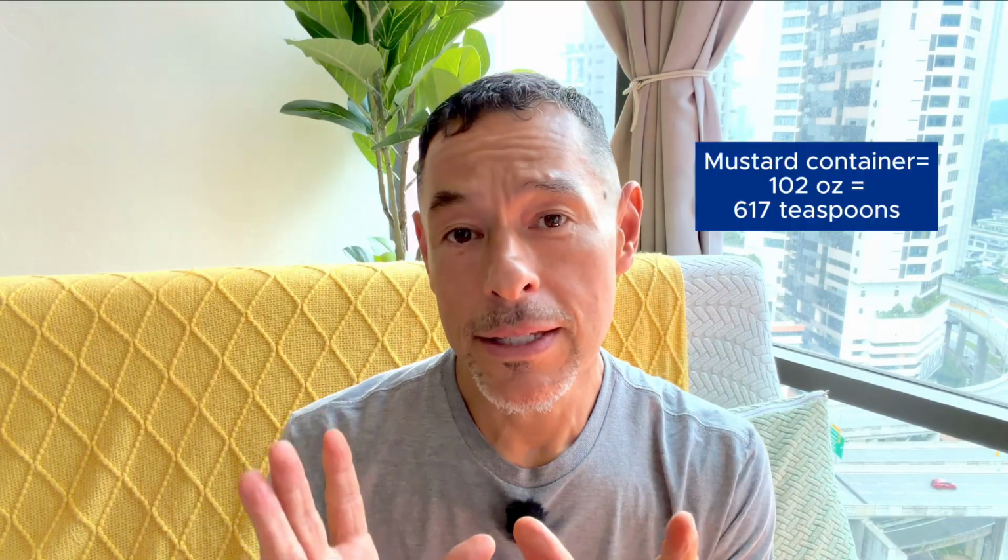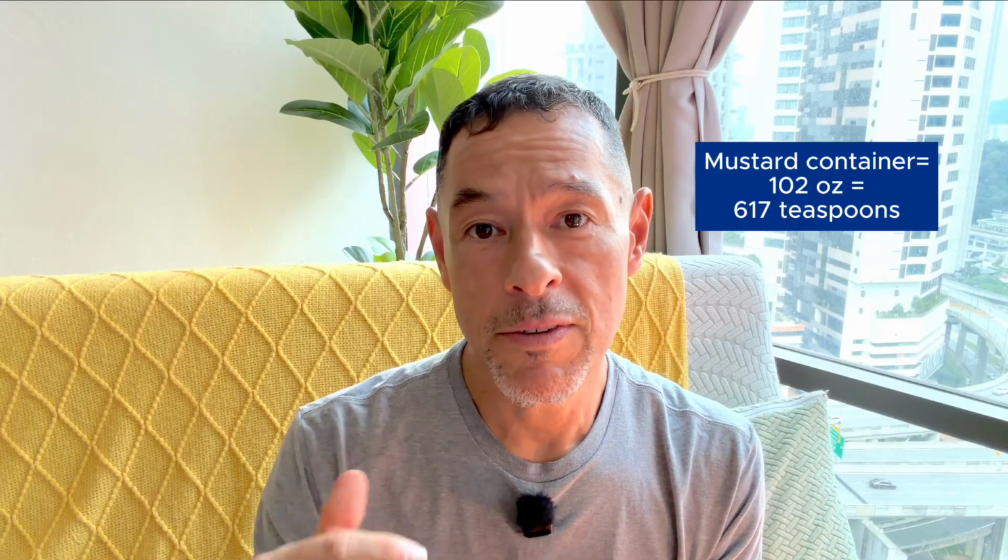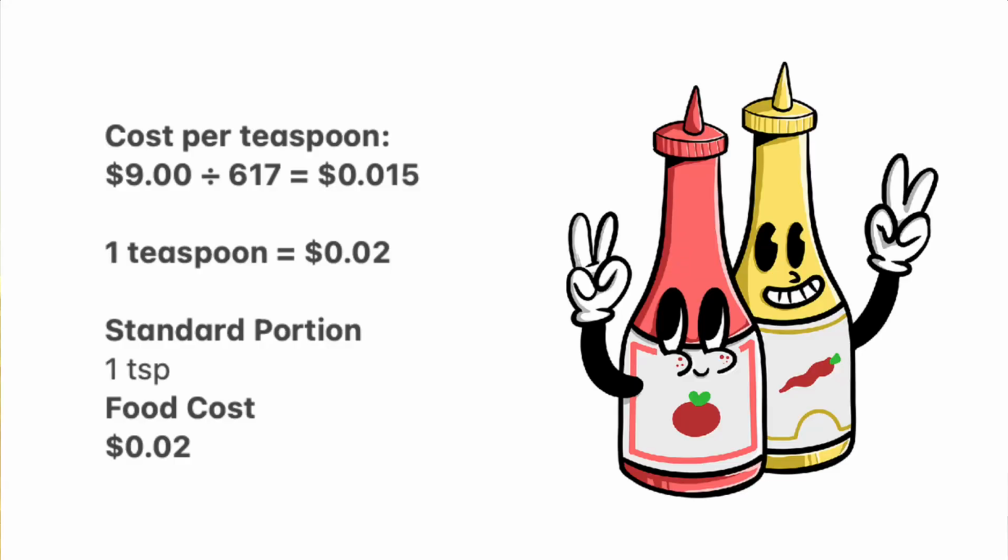So that container is going to yield you about 617 teaspoons of mustard. And to determine the cost of that teaspoon, you simply take the $9 divided by 617 different teaspoons, and you're going to come up with 0.01 and change. So let's call it 2 cents per teaspoon that you're going to use.